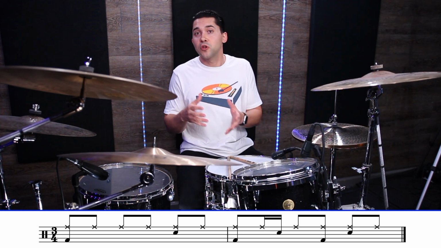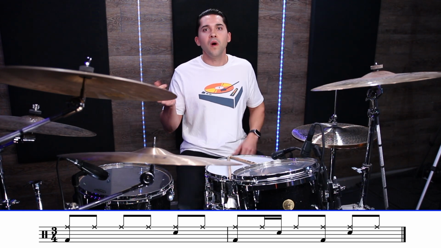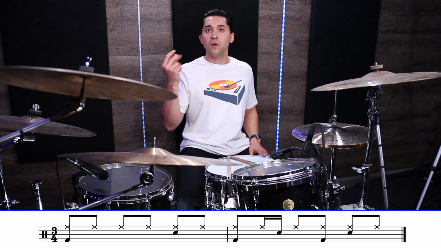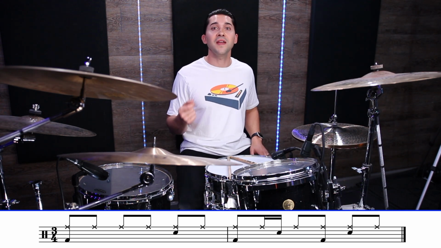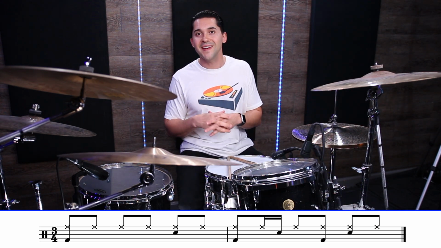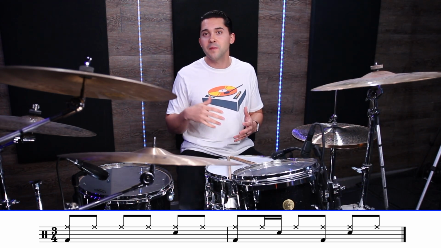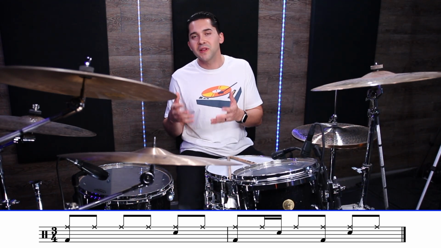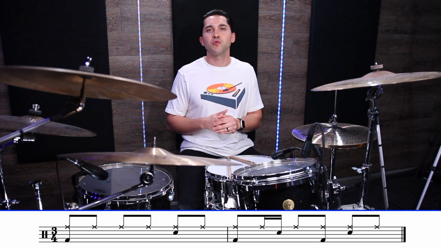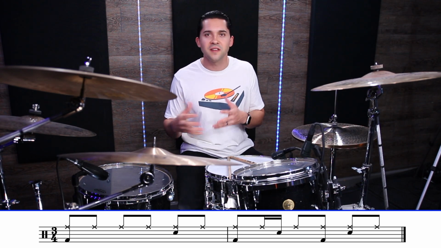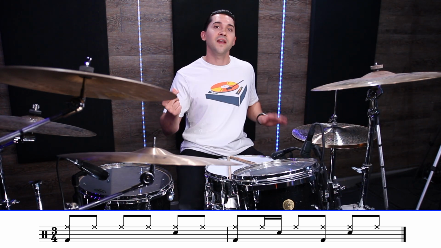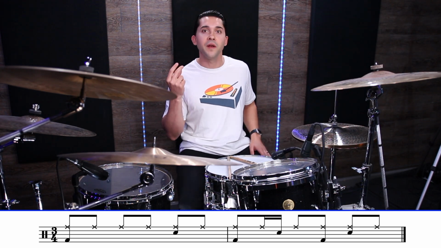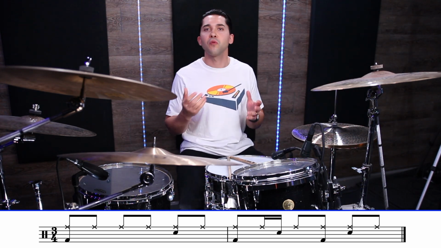And another good placement is the 2. So 1 and 2, 3, 1, 2, 3. So in this example, we're going to be playing backbeat on the 3, but I'm also showing you an example of how you can play it on the 'a' of 1, just right before the 2, just a little bit of a funky syncopated style. So that would be 1 2, 3, 1, a 2, 3. Great feel.